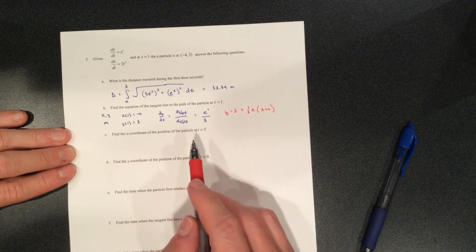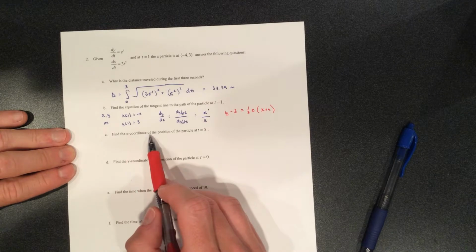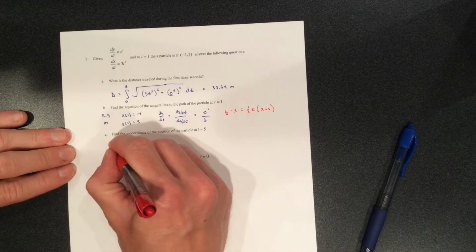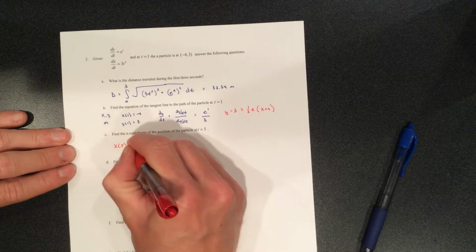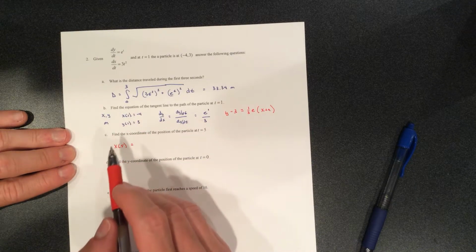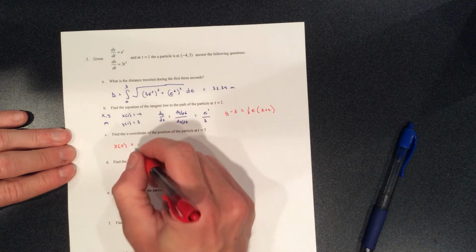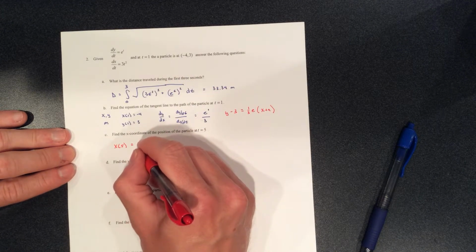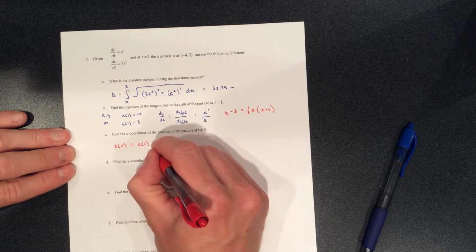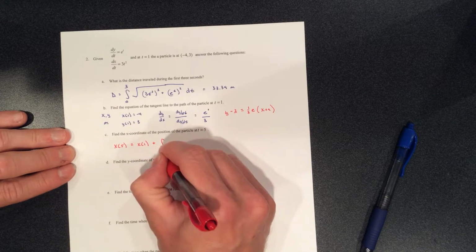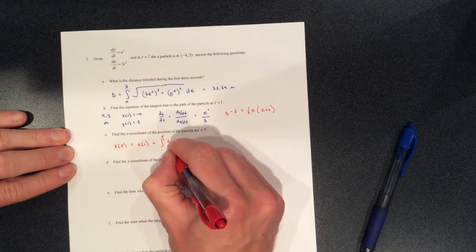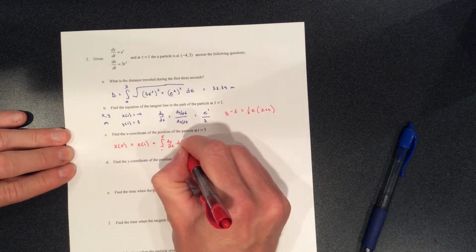Okay, so let's do some of the harder ones. Find the x coordinate when t is 5. So I want to find x of 5. How do you find where you're located horizontally at 5 seconds? Well, I know where I am at x of 1, so I could use that. x of 1 is -4, but I can add what I did horizontally from 1 to 5 by integrating dx/dt over time.